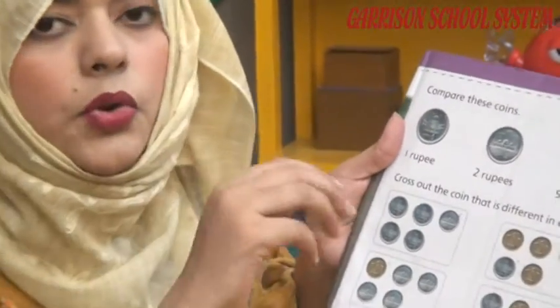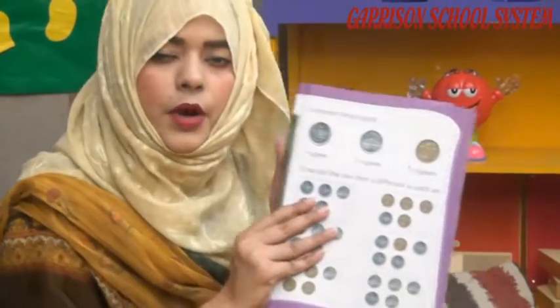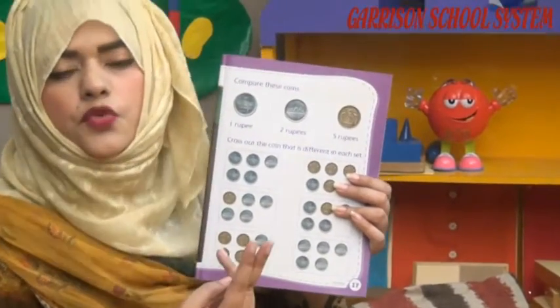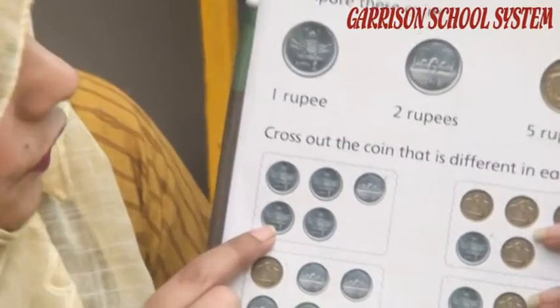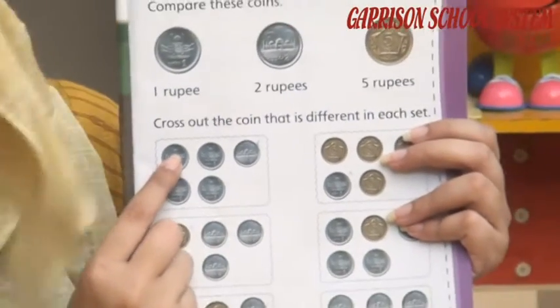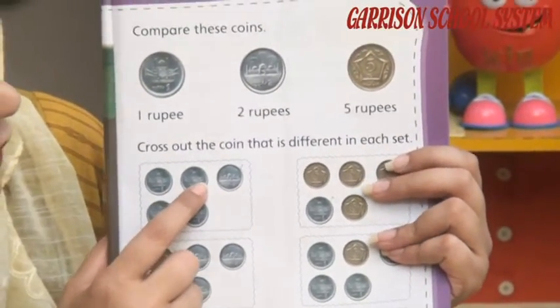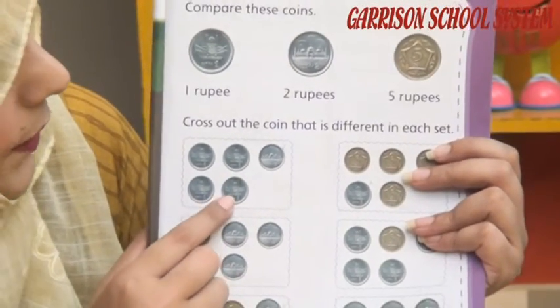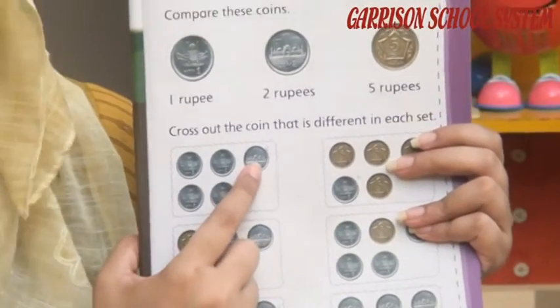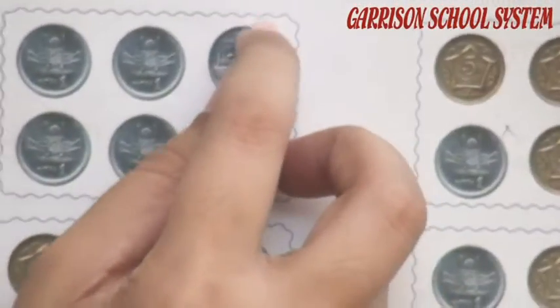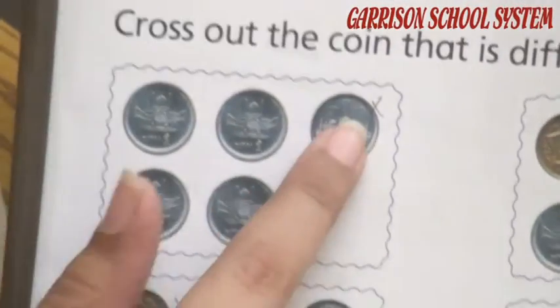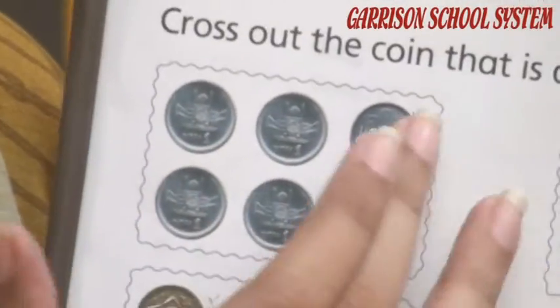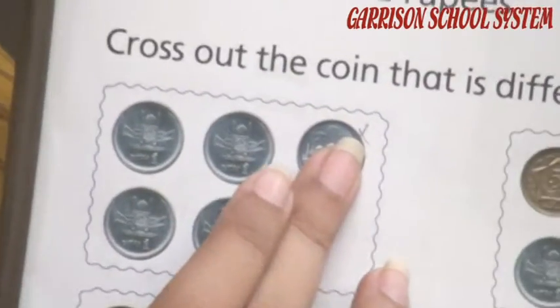Now, you know what a 1 rupee coin is, what a 2 rupee coin is, what a 5 rupee coin is. So if you see in this picture, it's a 1 rupee coin. It's a set of 1 rupee coins, 1 rupee coin, 1 rupee coin, and you see a 2 rupee coin. So we are gonna put a cross over here because it's not the same as the 1 rupee coin. It's 1 rupee more in this coin, so it's a 2 rupee coin.